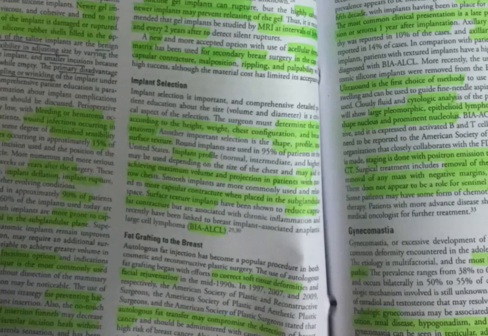Smooth implants are more commonly used and are related to more capsular contracture when placed in the subglandular space. So subglandular has more capsular contracture, and submuscular is the ideal space. Surface textured implants have been used to reduce capsular contracture. But the complication of surface textured implants is chronic inflammation and development of BIA-ALCL, that is, breast implant associated anaplastic large cell lymphoma. It can occur with surface textured implants due to chronic inflammation.